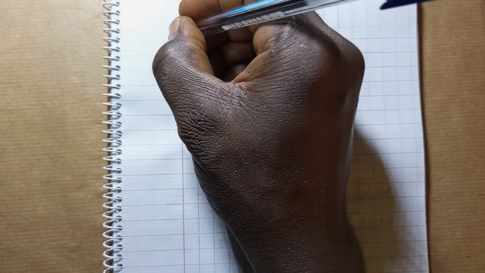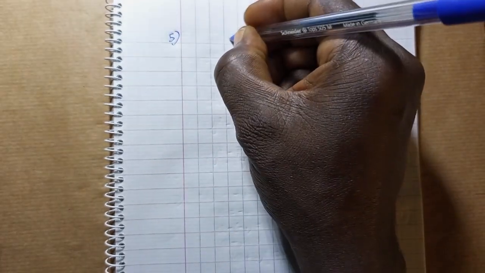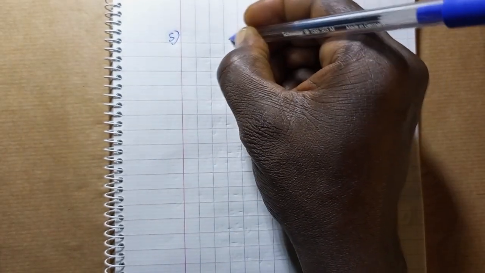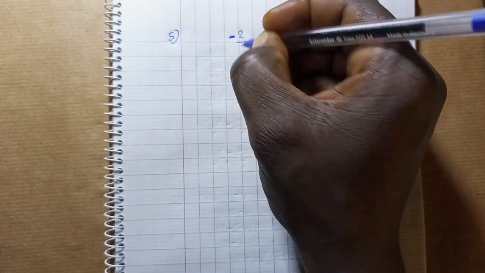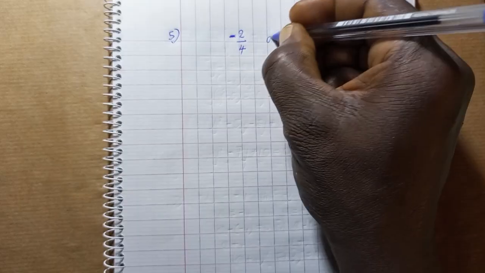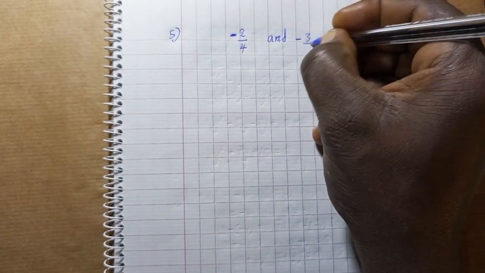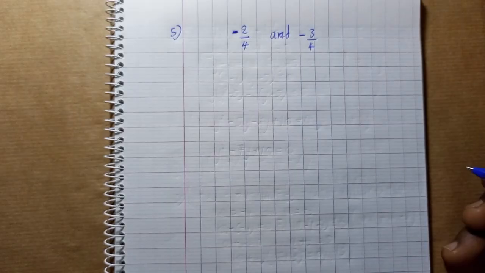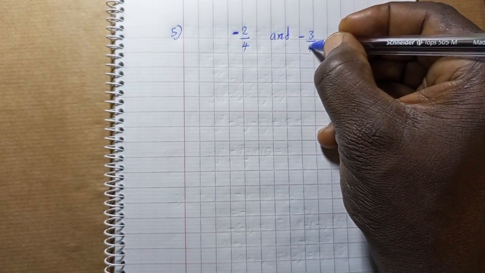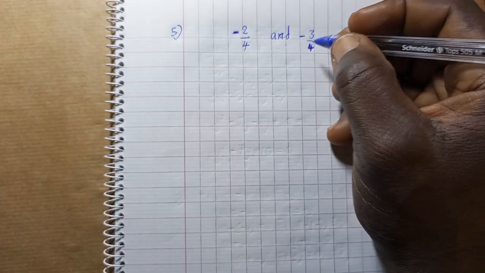Alright, for the number 5, the roots are minus 2 over 4 and minus 3 over 4. So these are the roots in number 5.